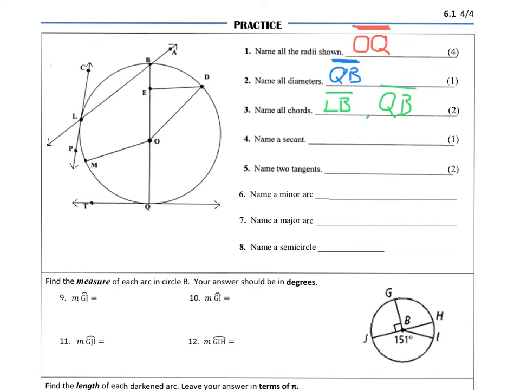After that, I'm looking for a secant. Remember, we talked about this one earlier. There's only one of them in this picture. Has to be a line, so it has to be one of these lines in my picture, and the important thing about a secant is that it cuts through your circle twice. So in this case, this line cuts through a point L and at point B, so I'd call it LB. But the difference from the one up above is that this one is a line with arrowheads.